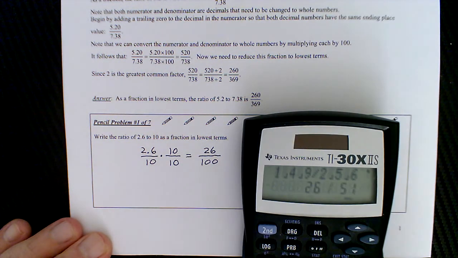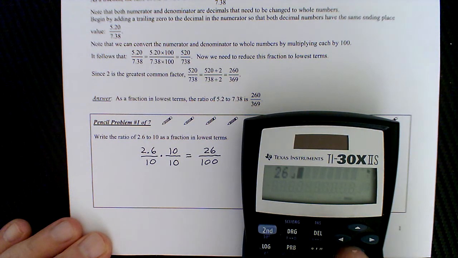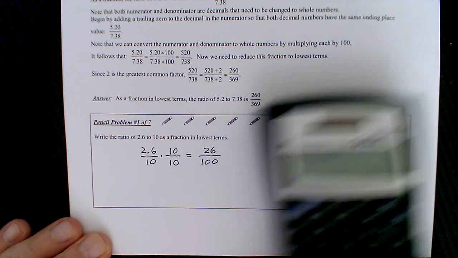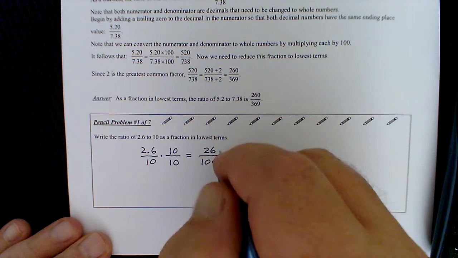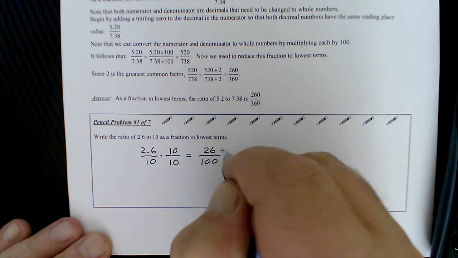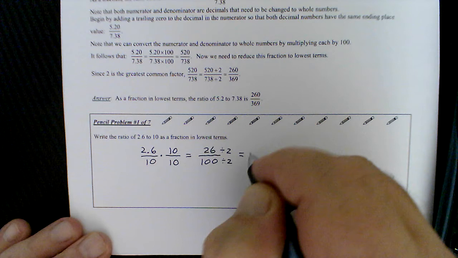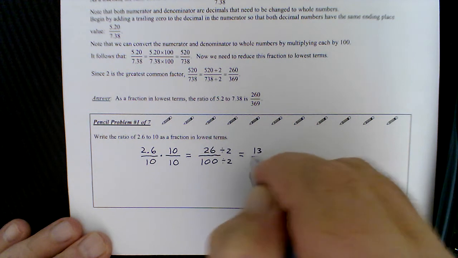You could type in 26, hit the fraction key. Hopefully you watched the fraction video. Type in 100, hit enter, and it reduces it for us. Or, of course, you should know how to do it the old-fashioned way. Common factor 2. So if I divide both numerator and denominator by 2, I get 13 over 50.